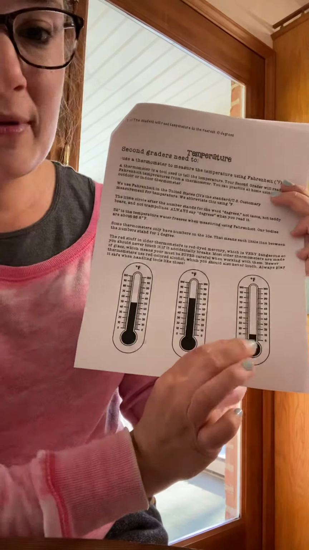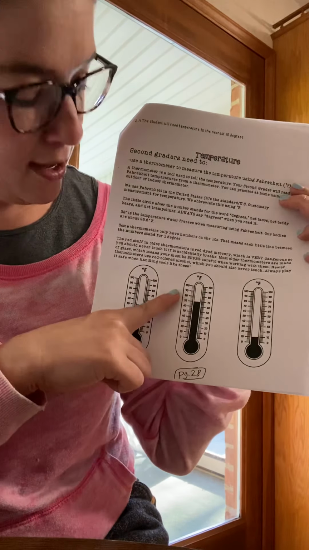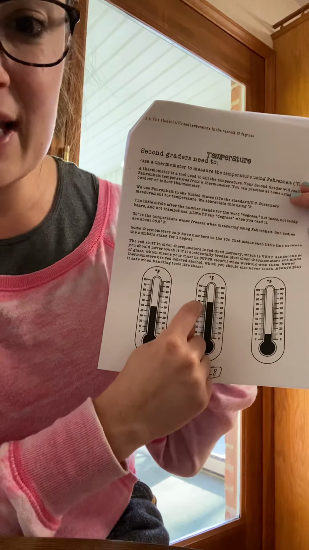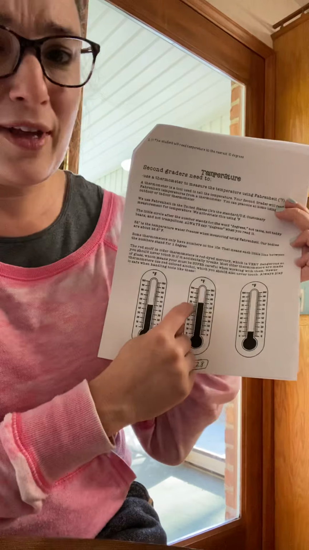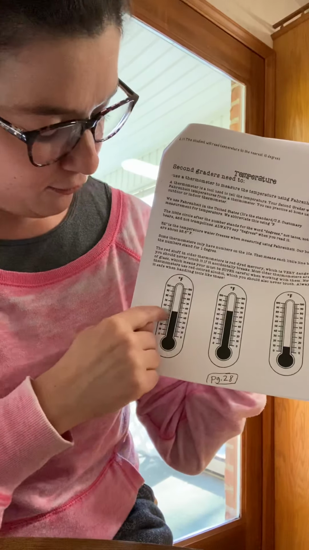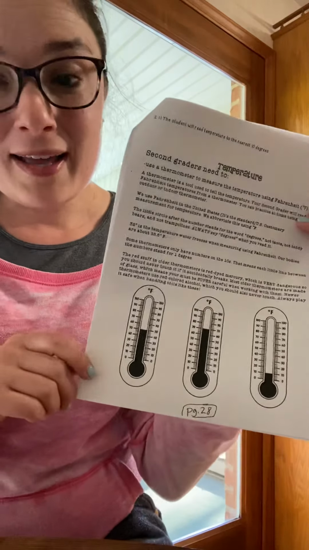So 10 degrees would be really cold. But if it's a higher number, like for example, the red comes up to the number here, 70 degrees, that's comfortable. That's kind of like your house or a spring day. And then that's warmer. Now 50 degrees is a little cooler.